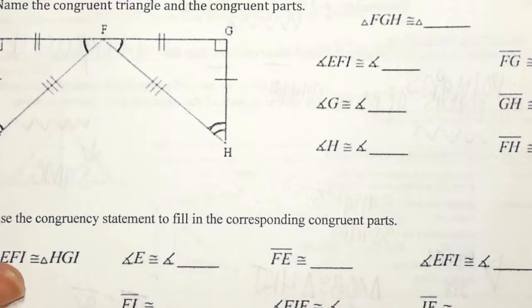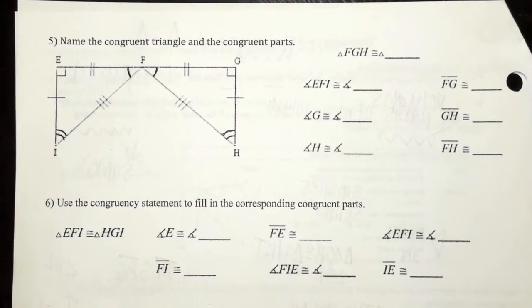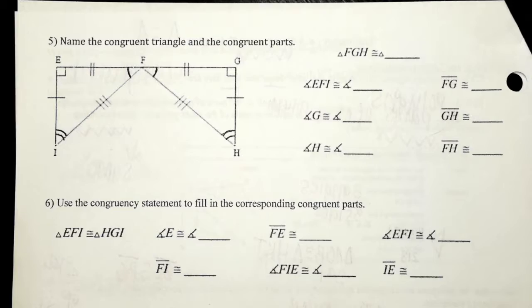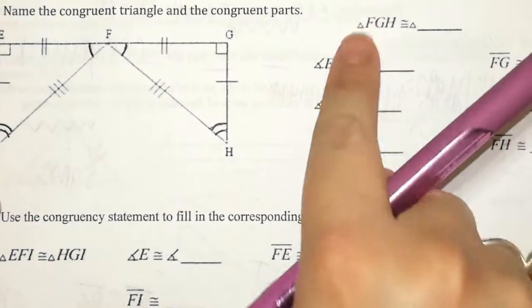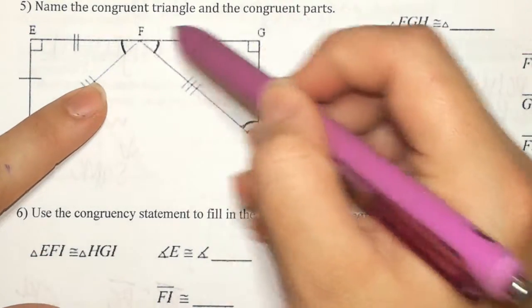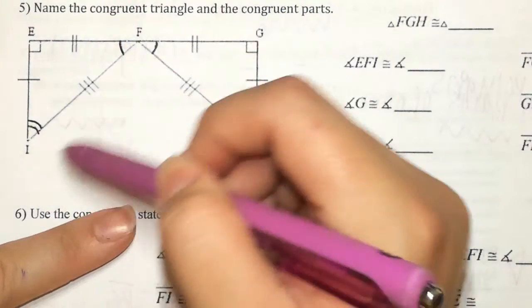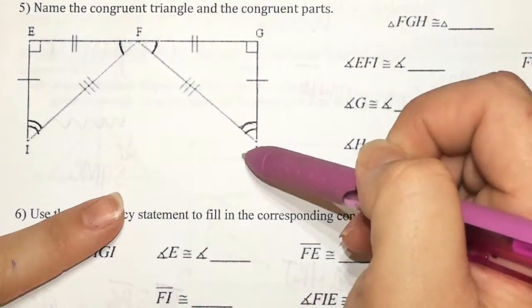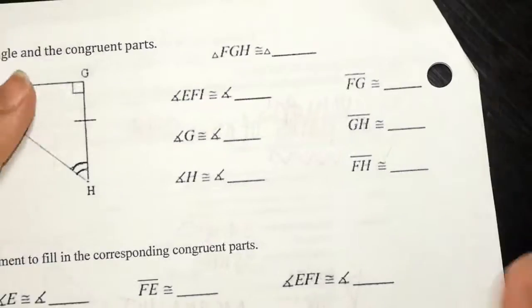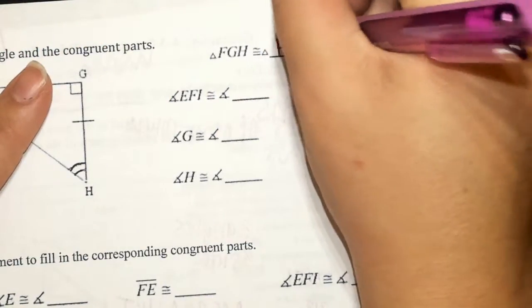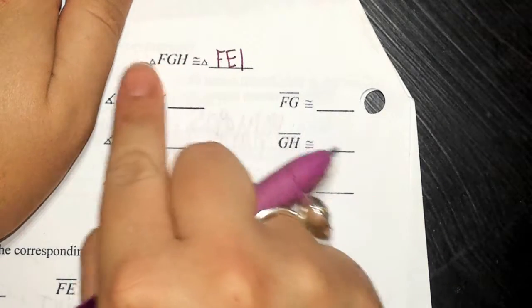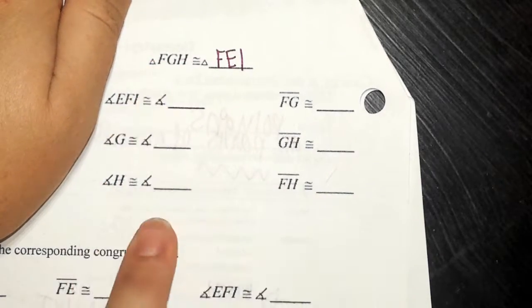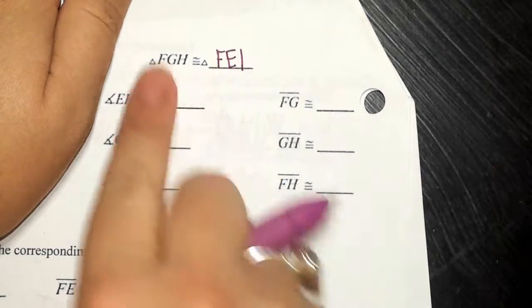If you look at the back, you also have to be able to tell what's congruent based on just the congruent statement. So if you look at triangle FGH, which is right here, how would I name this triangle with this one? FGH is congruent to FEI. Good. So now you can use this picture, but I want you to practice not using the picture. Right now we have these 2 triangles in a congruent statement. I need to know all 3 angles and all 3 sides based on just this.